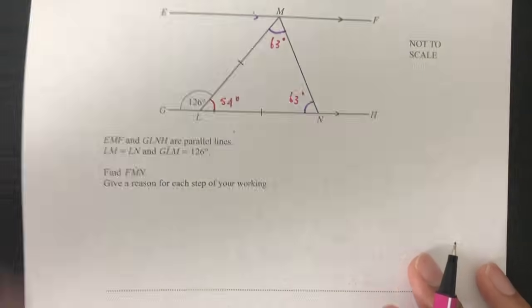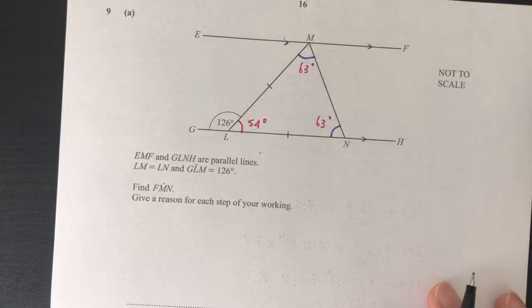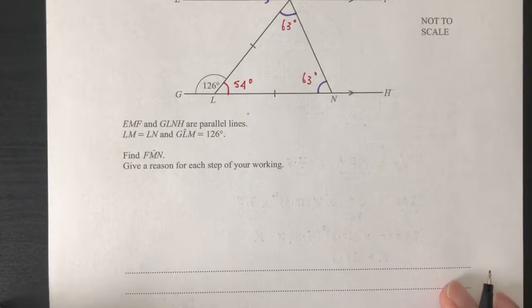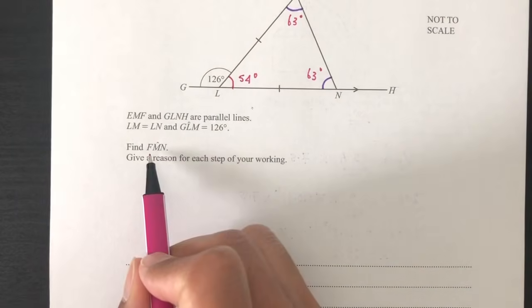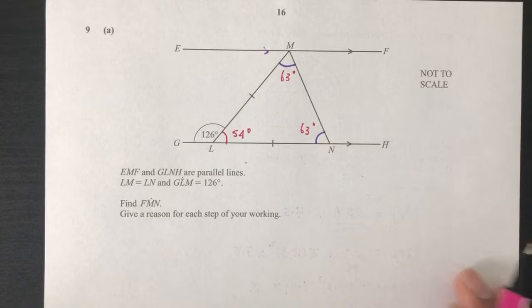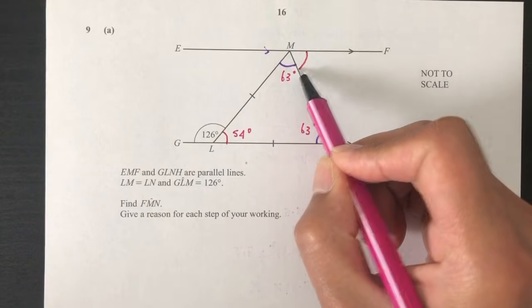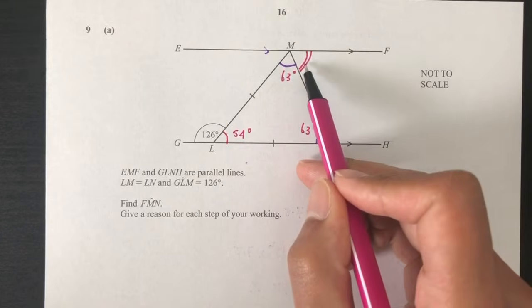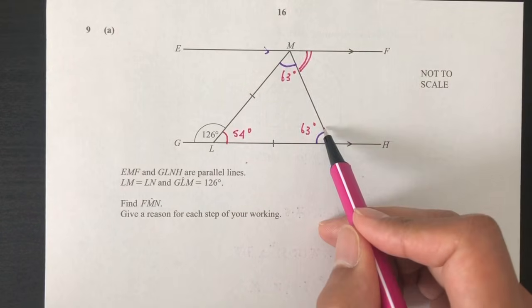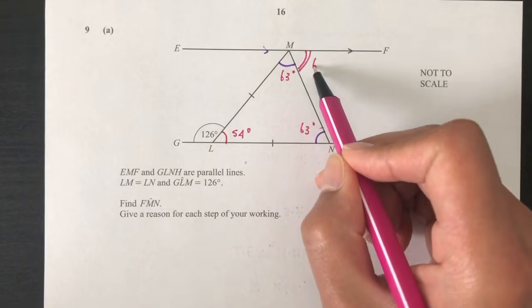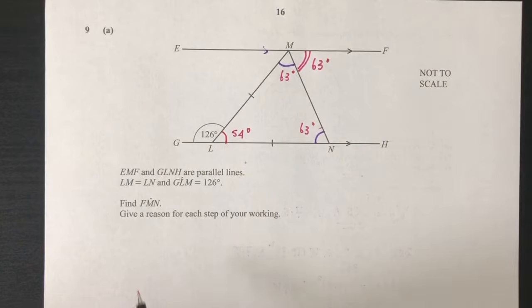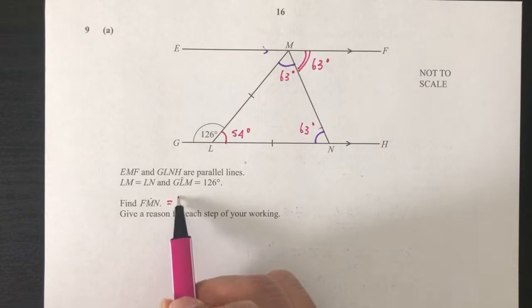Now let's move on. What else do we have here? The question says find FMN. Where is FMN? So find this angle here. This angle will be equal to this angle, so it is 63 as well. So FMN is 63 degrees.